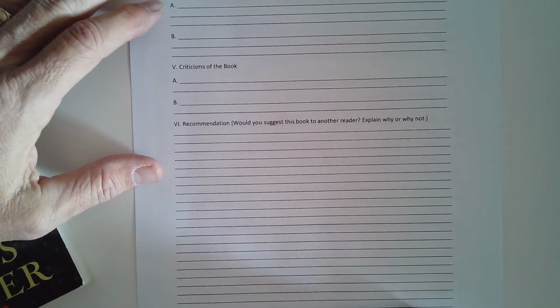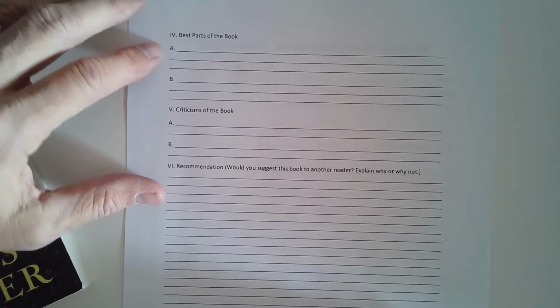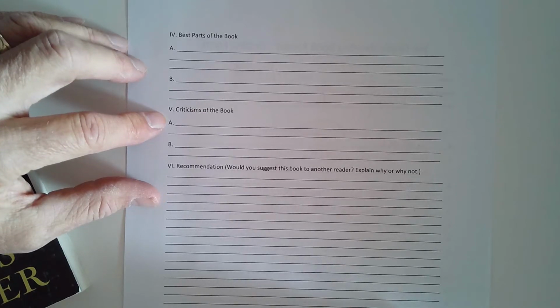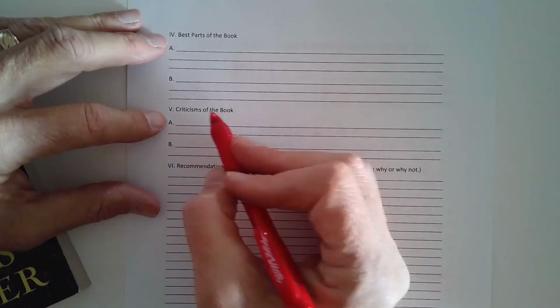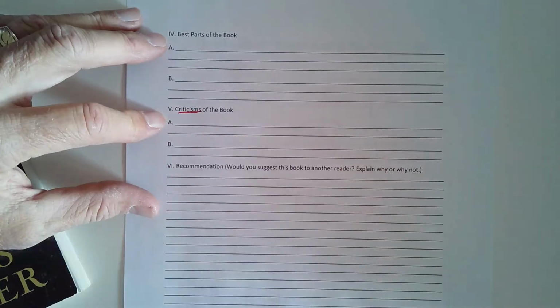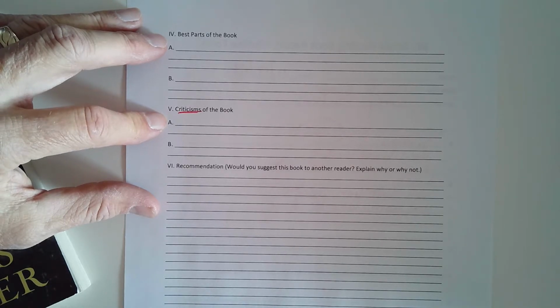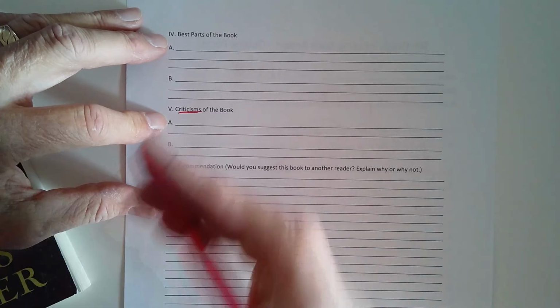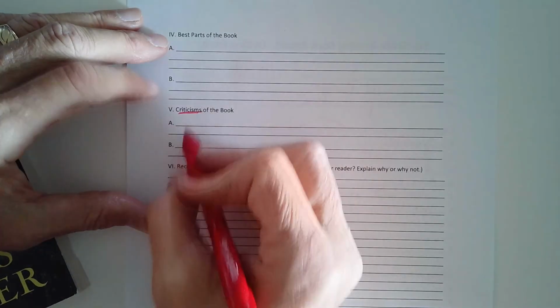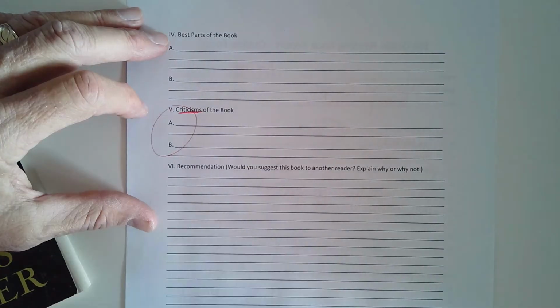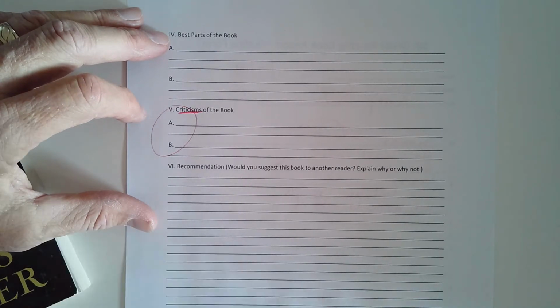Okay? So you turn it over, and then it says list the best parts of the book, A and B. That's an opinion. And then it says criticisms of the book. In other words, not the worst part of the book, but something you didn't like. Maybe you didn't like the ending. Maybe you didn't like something a character did. And if you liked the entire book, you can write that down, that I enjoyed the entire book, and then you wouldn't have to fill these 2 out. If there's just one thing, that's okay.